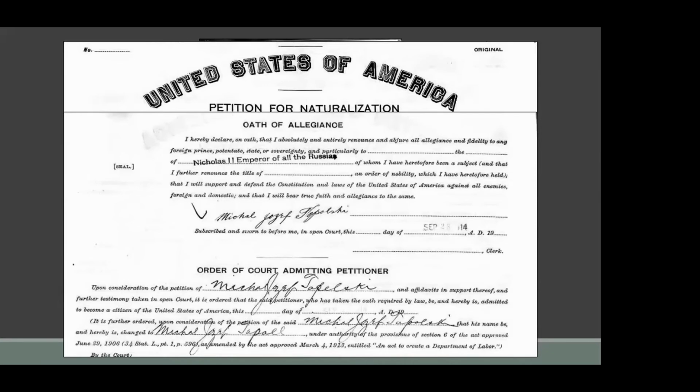Because of the various laws at this time, Wanda doesn't have to file paperwork. As his wife, she is legally, because he becomes a U.S. citizen, she gets derivative naturalization, and because her husband's naturalized, she now is.